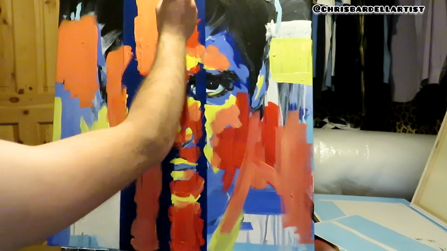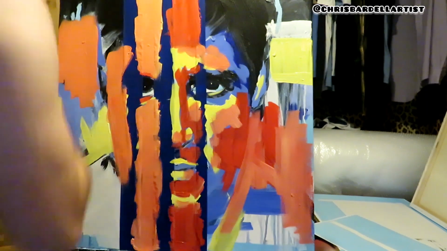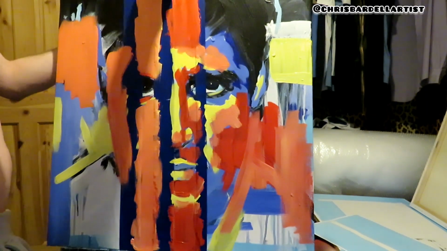Yeah, the funnest part, funny enough, is probably taking the masking tape off, because then you get to see what you made basically.